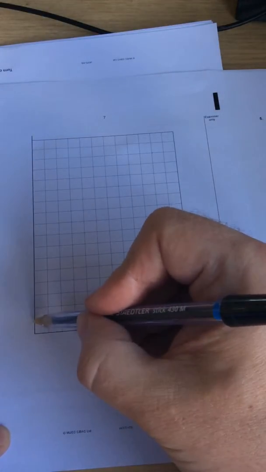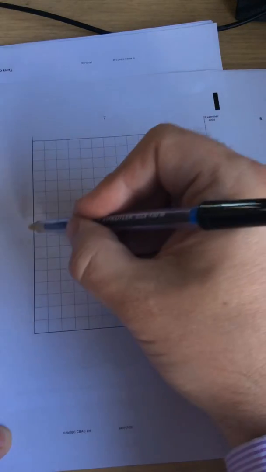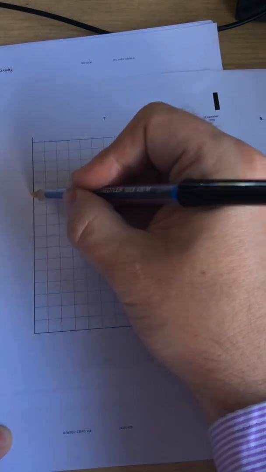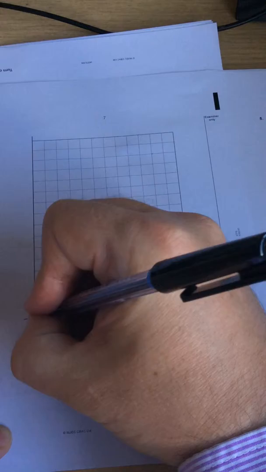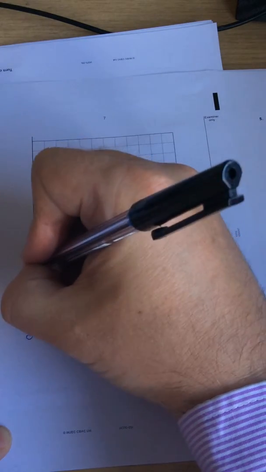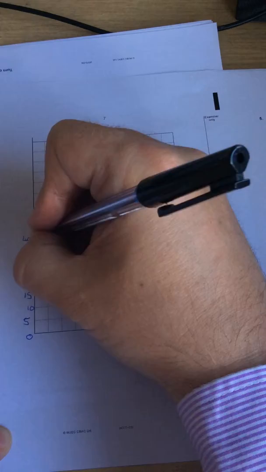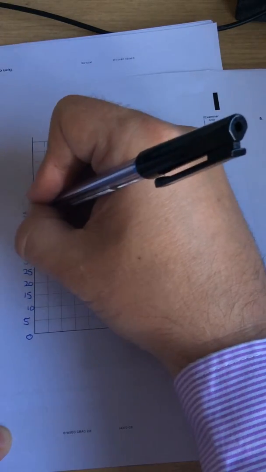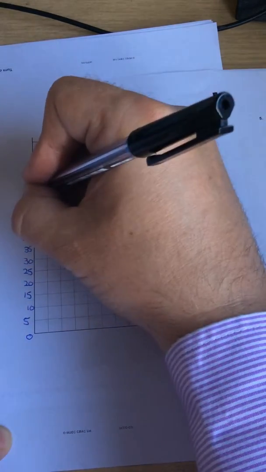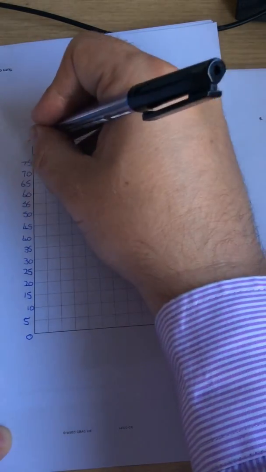If I were to go up in 5s, 5, 10, 15, 20, 25, 30, 35, 40, 45, 50, 55, 60, 65, 70. That fits in lovely. So going up the side, the frequency, 5, 10, 15, 20, 25, 30, 35, 40, 45, 50, 55, 60, 65, 70, 75.